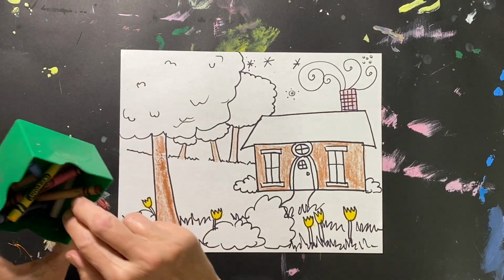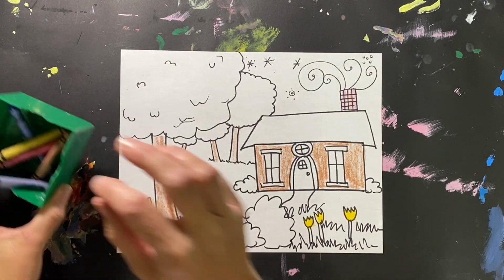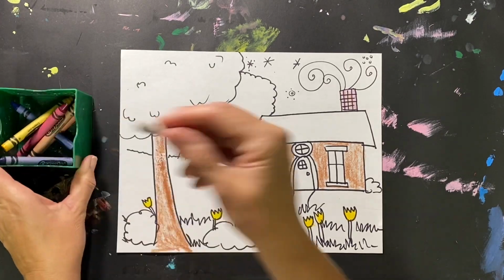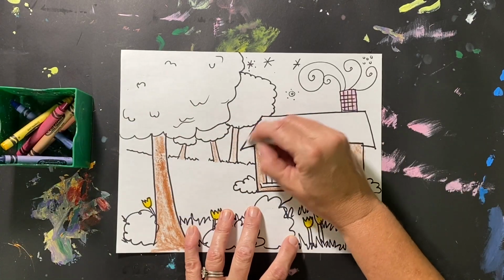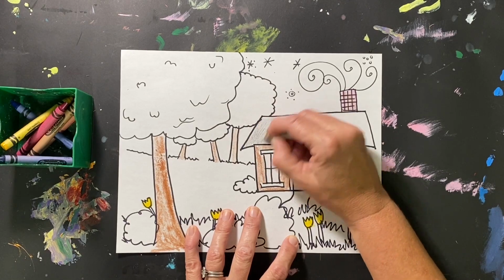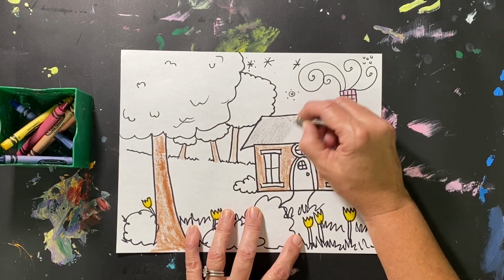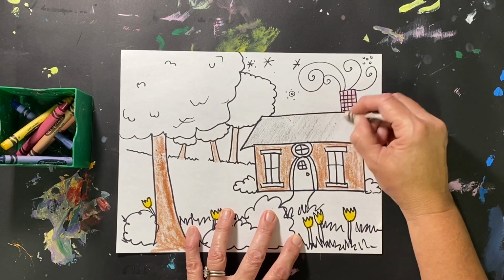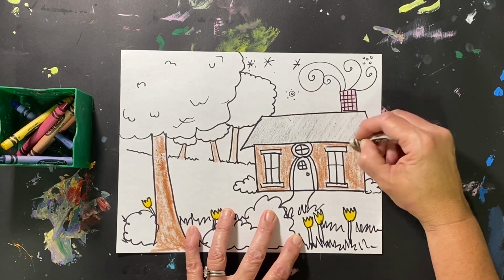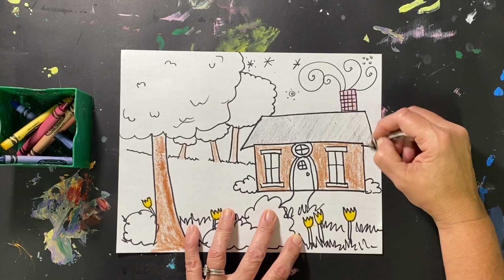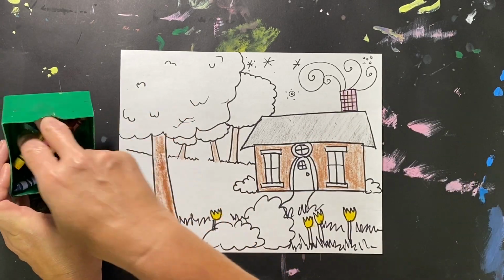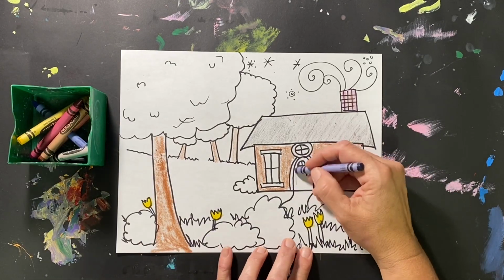And let's see what else I have in here. I would like some kind of a grayish roof. So I'm not gonna press down really hard with my black. Just a very light application so that it looks gray. And I think I'm gonna get creative and I'm gonna have a blue front door.